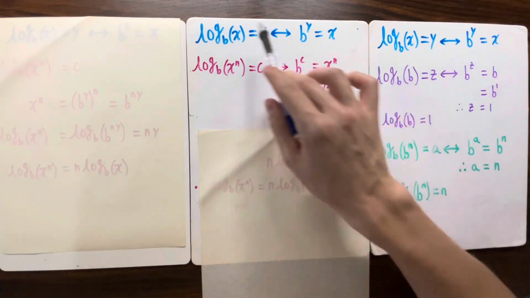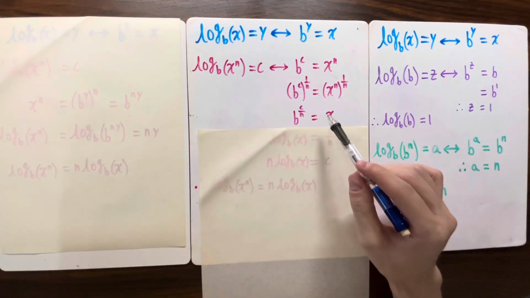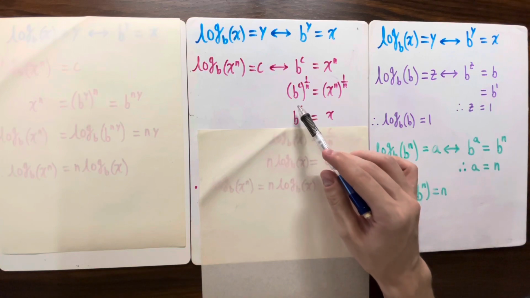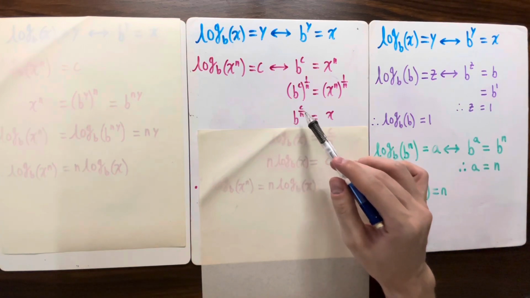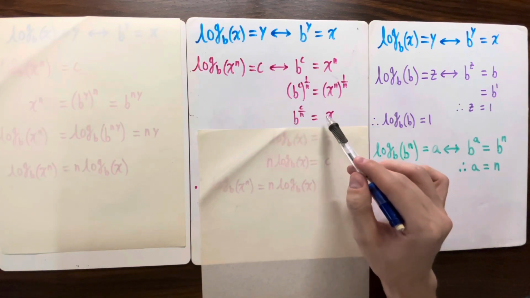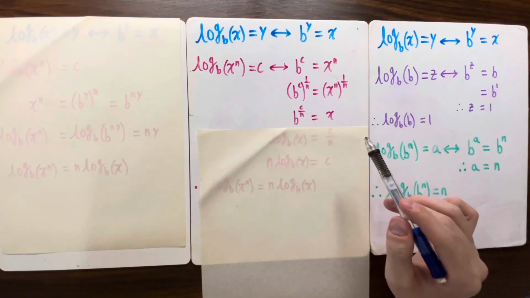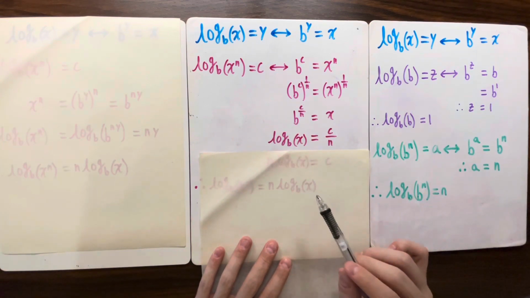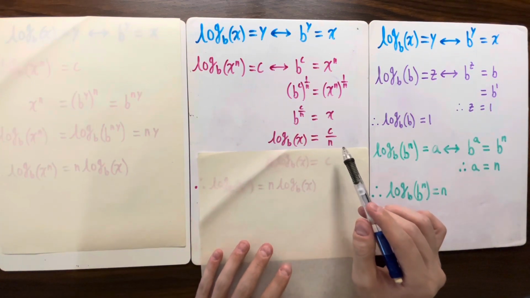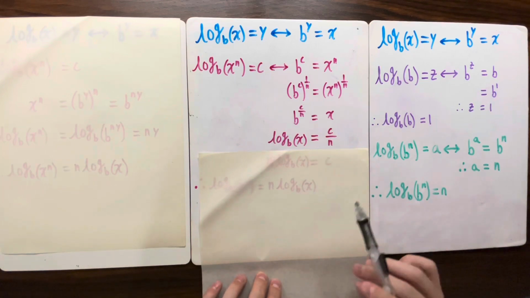And now we can use this property again. So if we do so, we know that the entire log function is equal to an exponent. So we can say that log to base b of x is equal to this exponent. So log base b of x is equal to c over n. And now we can multiply both sides by n.